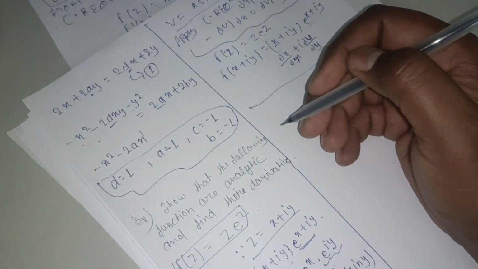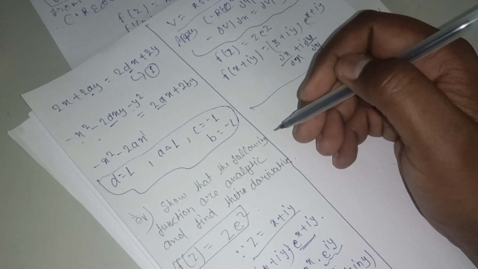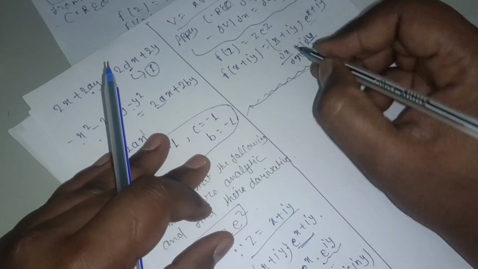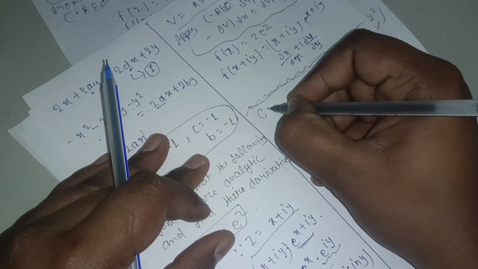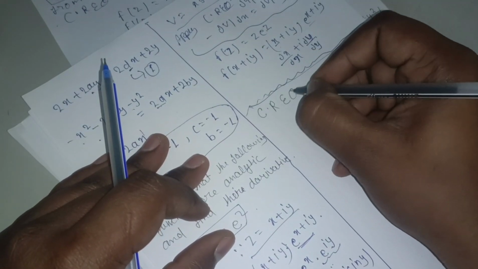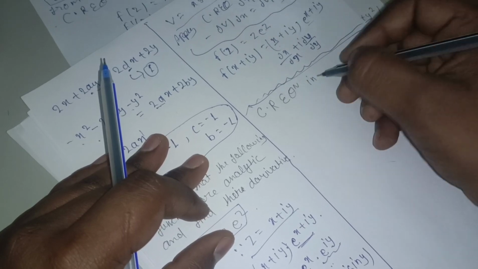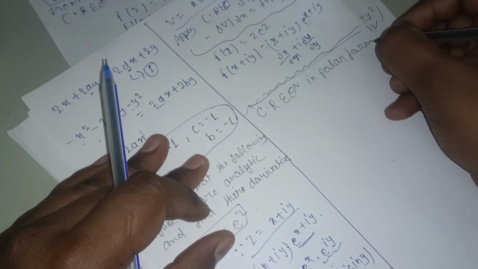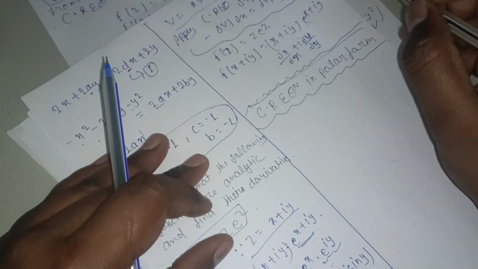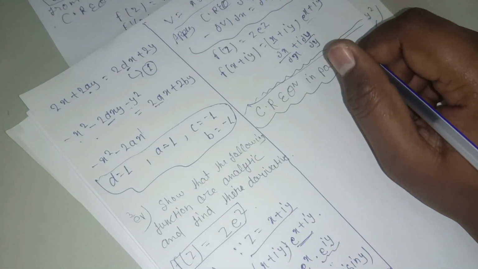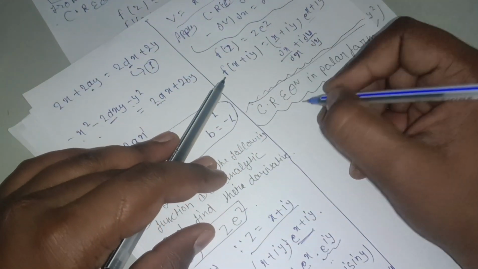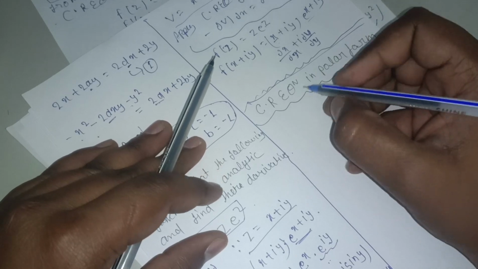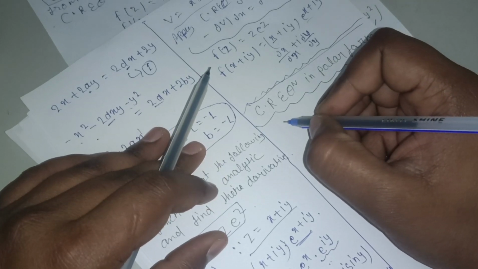So now let's discuss CR equations in polar form.